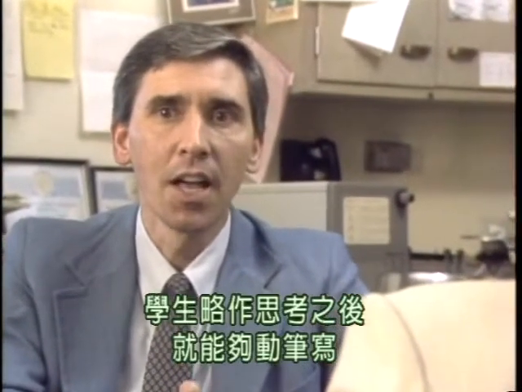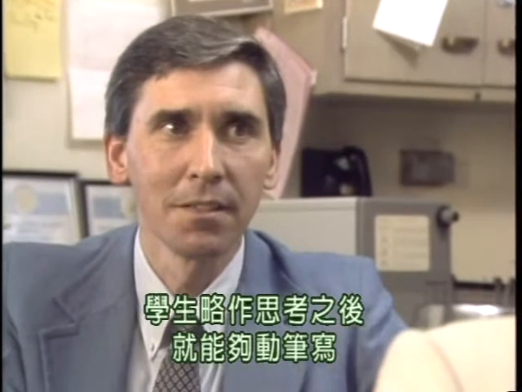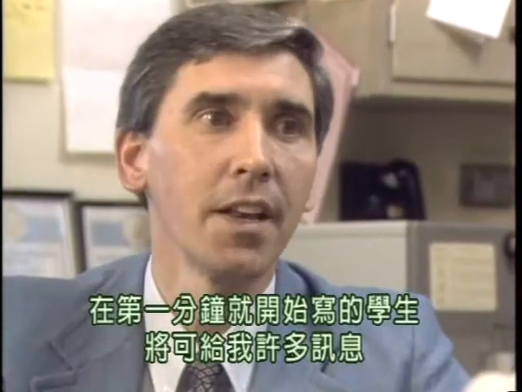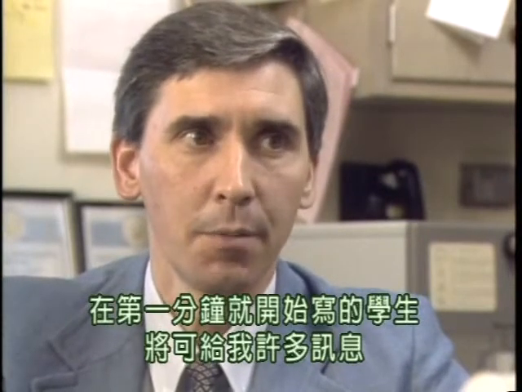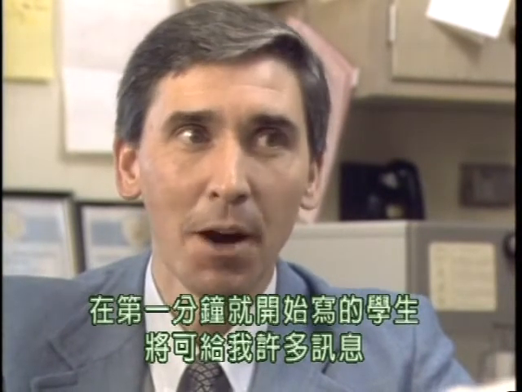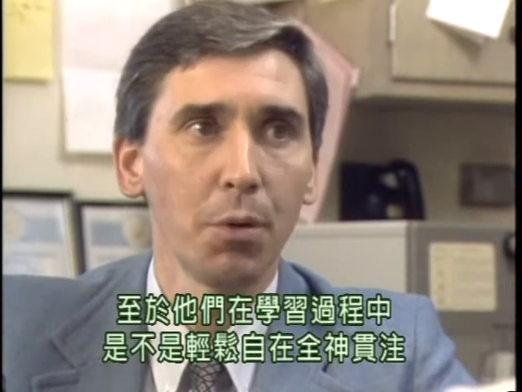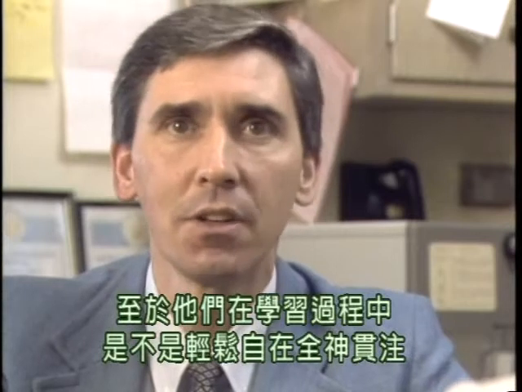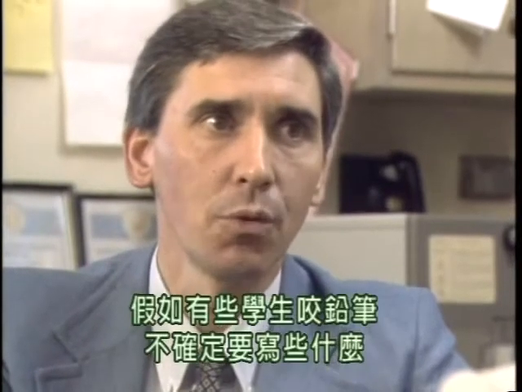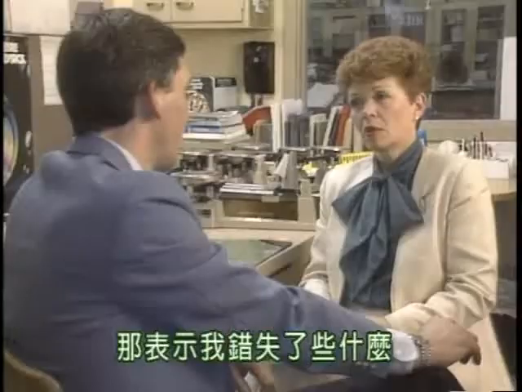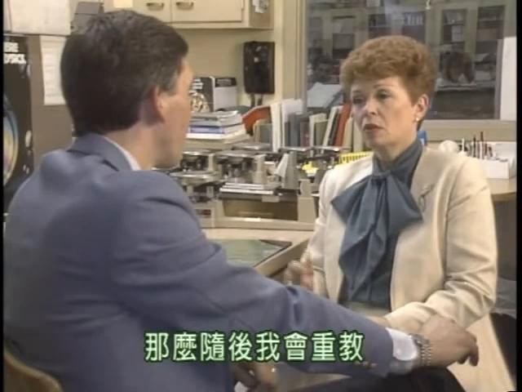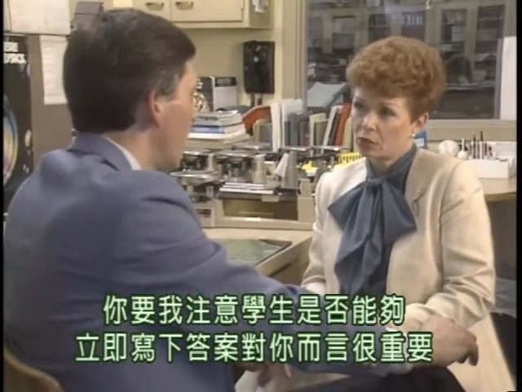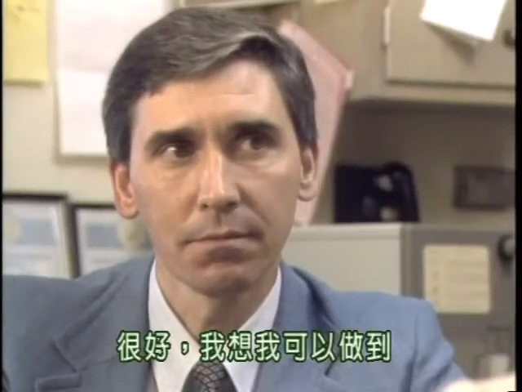The involvement at that time: they're going to have to think a little bit, but those students who within the first minute are starting to put something down on their paper, that's going to tell me a lot about whether they are comfortable enough with what they have developed during the class. If I have a number of them just chewing their pencils and not sure what to write down, I've missed something, and I'm going to have to go back and do some re-input later on. So you want me to notice if they start writing immediately. It sounds like that's an important point to you. At that particular time, yes. That's right. All right. I think I can do that.